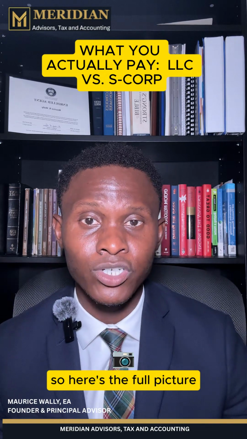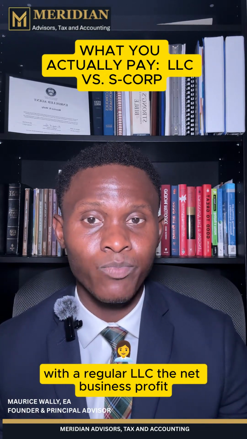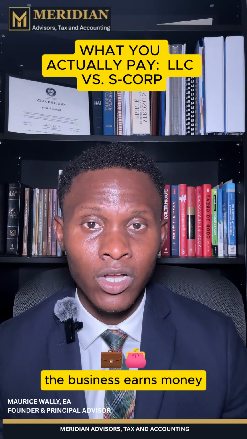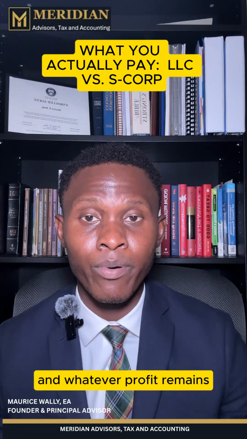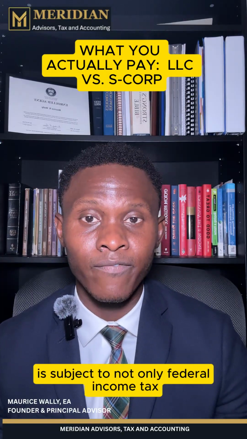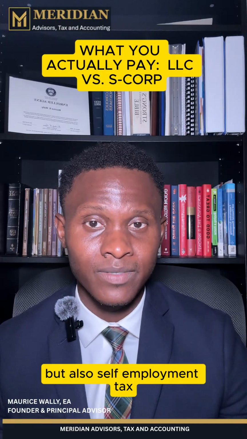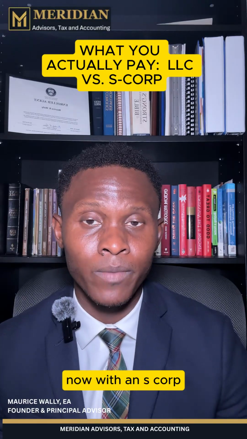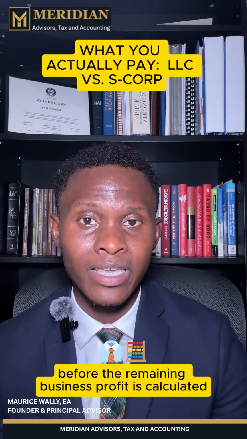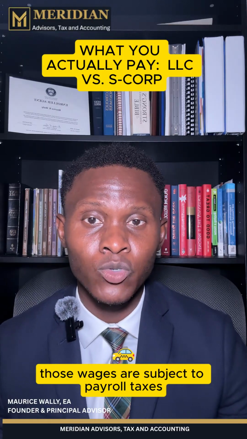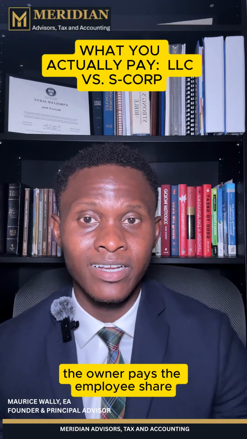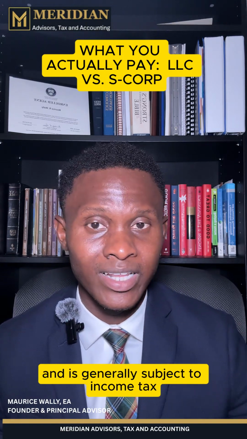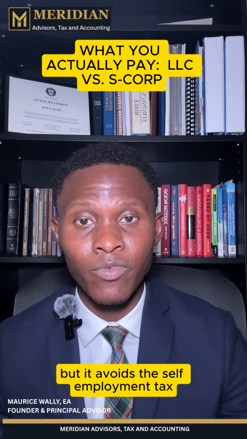So here's the full picture. With a regular LLC, the net business profit is usually the number exposed to federal income tax and self-employment tax. The business earns money, subtracts expenses, and whatever profit remains is subject to not only federal income tax, but also self-employment tax. It is important to keep in mind that the owner draw does not reduce that profit. Now, with an S-Corp, the owner's wages are deducted before the remaining business profit is calculated. Those wages are subject to payroll taxes. The owner pays the employee's share, and the S-Corp pays the employer's share. The remaining profit passes through to the owner and is generally subject to income tax, but it avoids the self-employment tax.